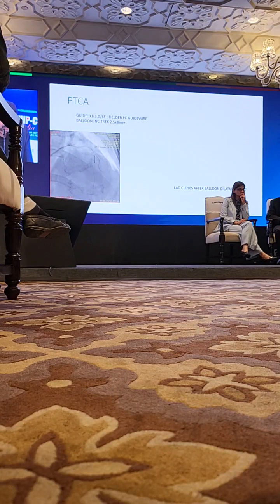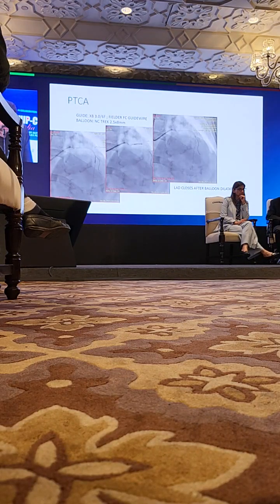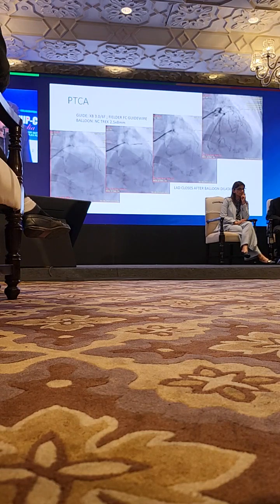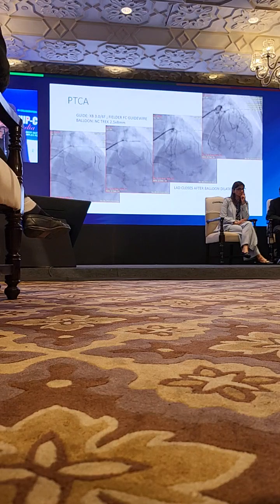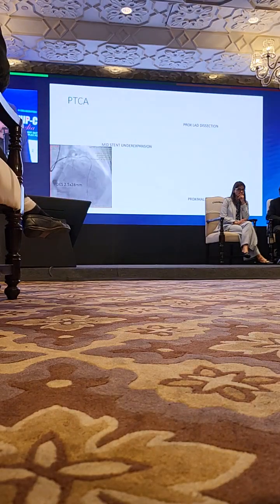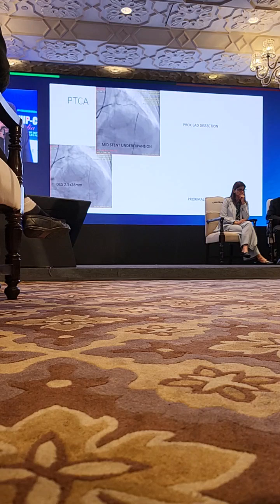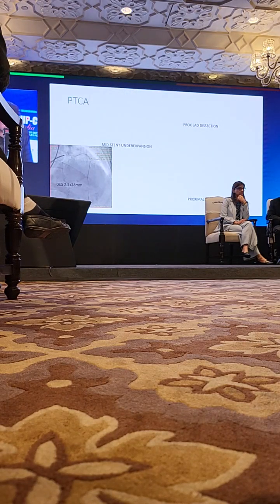So wired both the branches, the diagonal to protect the LAD, and the subsequent serial dilatations were done. And after the dilatation, then I took a 2.5 into 38 stent, and the stent across the lesion. Okay, so I missed something.